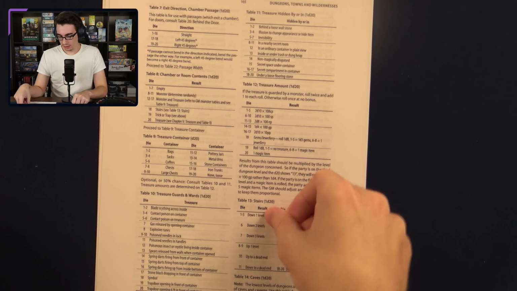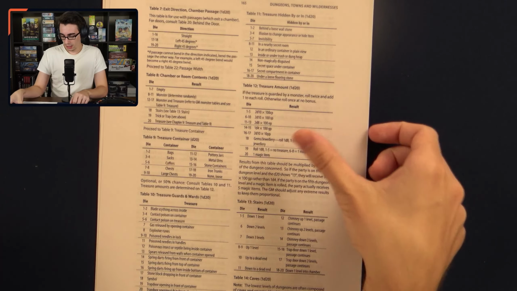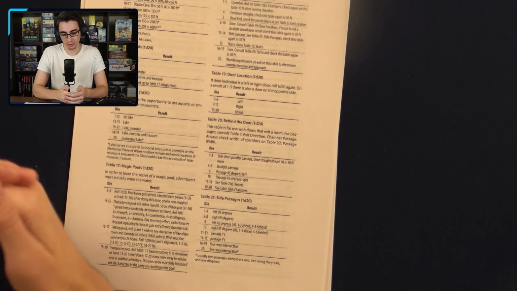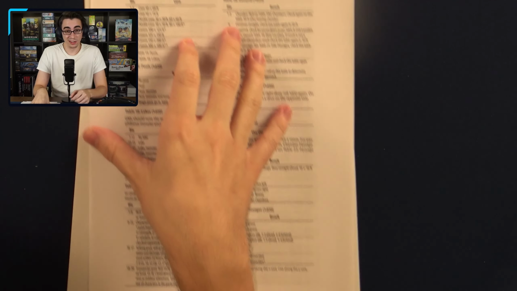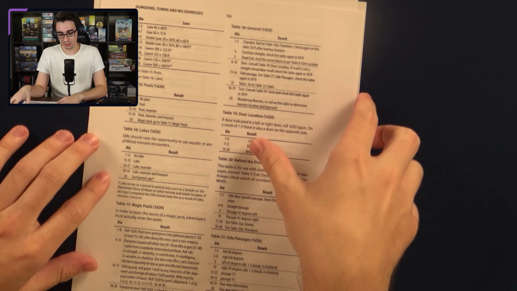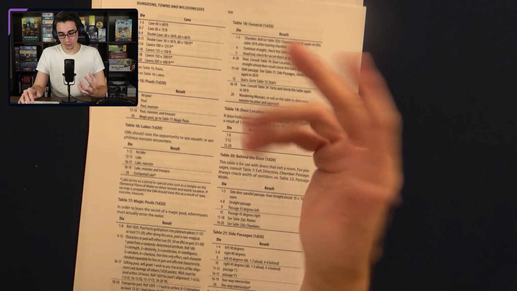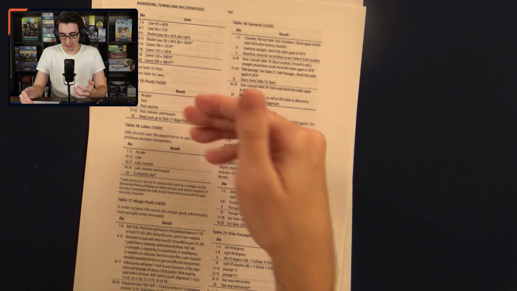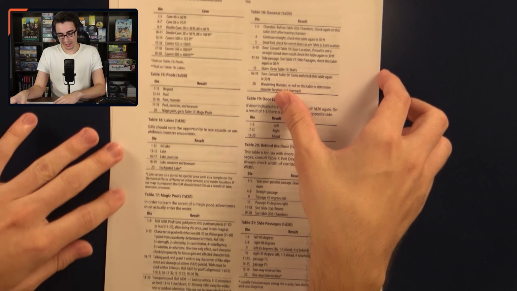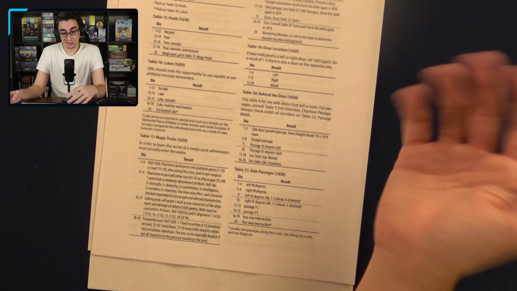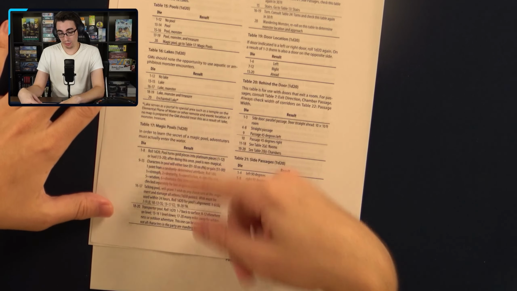You have this table over here with stairs. So it tells you how many levels the stairs go down or up. Next you have table 14, which is for a cave/cavern. It'll tell you the dimensions of a cave or a cavern, so that's pretty interesting. You have the pools table, so you can see if there's no pool, or if there's a pool, or a pool and a monster. There's a table for that. You have a table for lakes, so you can see if there is a lake inside a room, which I think is pretty cool.